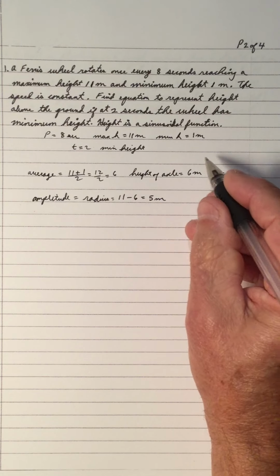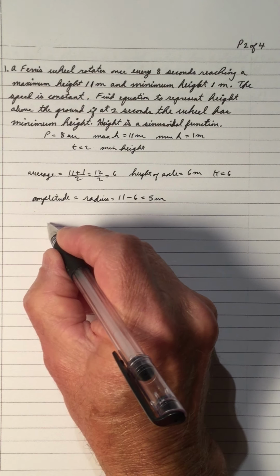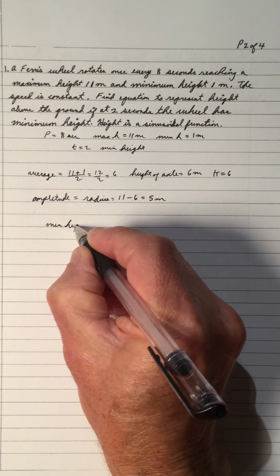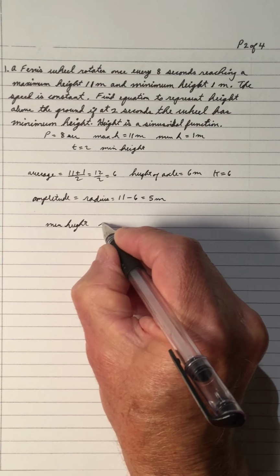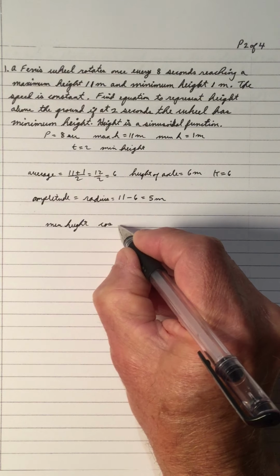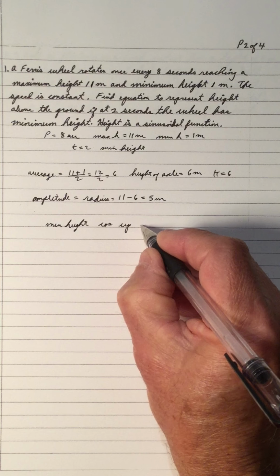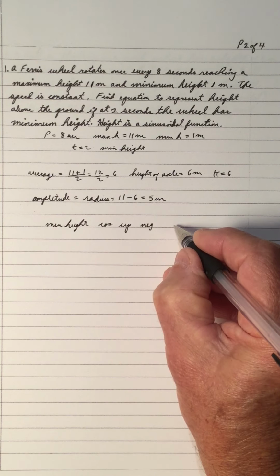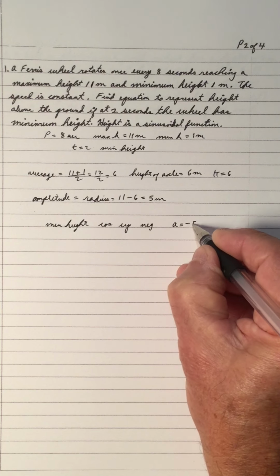Going from the minimum height, that means we have a cos graph, and because it's a minimum height, it's going to go up. So that means we have a negative, and as a result, A is going to be negative 5.